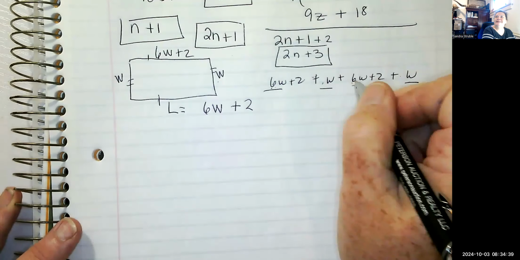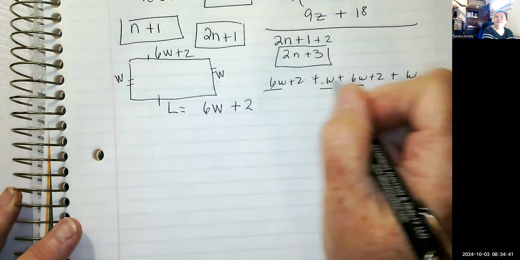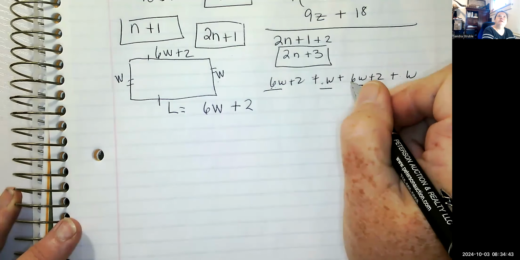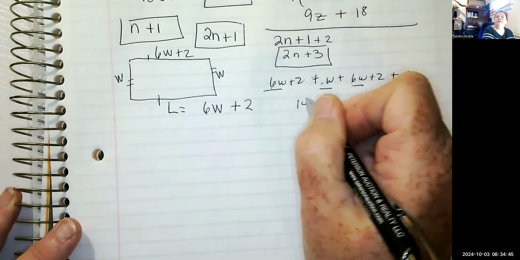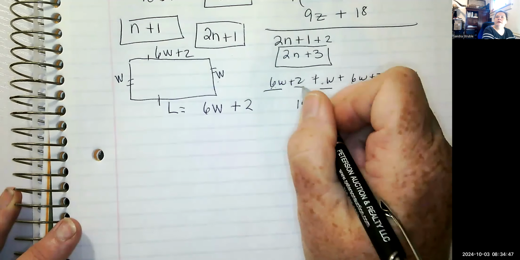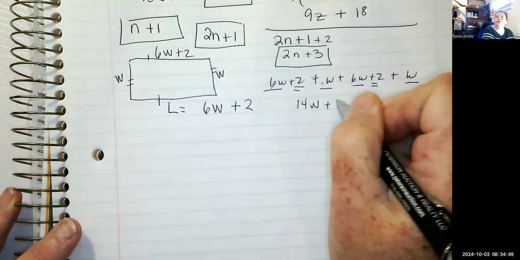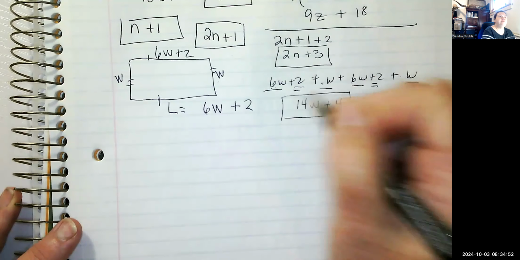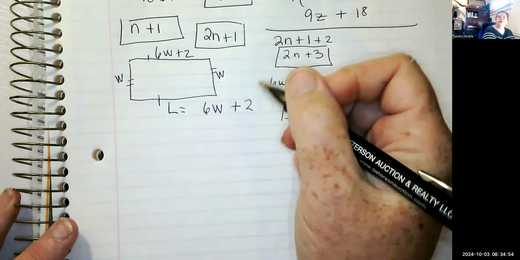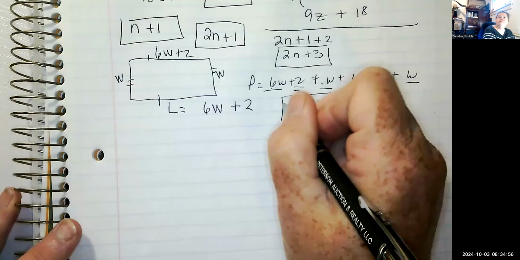So we just need to add these all up. 6 plus 1 is 7, 7 plus 6 is 13, 13 plus 1 is 14W. And then we've got 2 plus 2 is 4. Perimeter equals 14W plus 4.